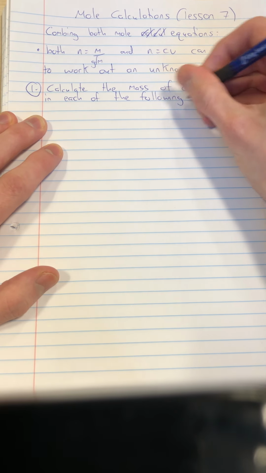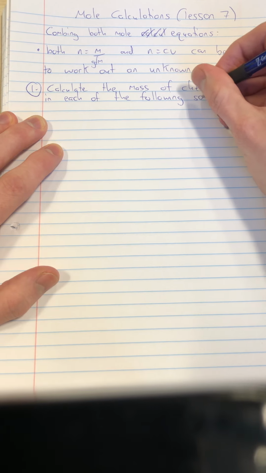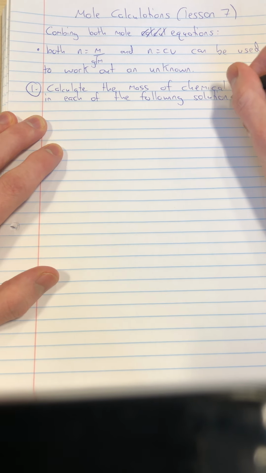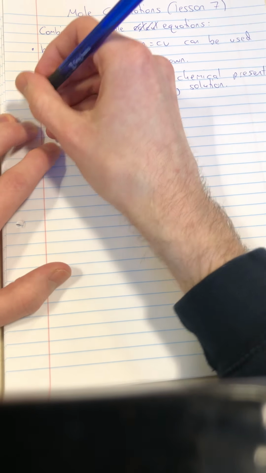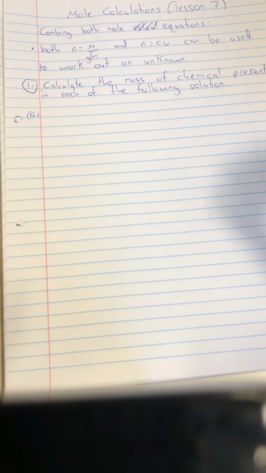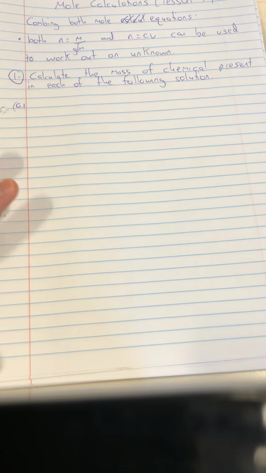Okay, and you'll see what I mean when we start going through this. We're going to do 3, so A, B and C, and then we'll change it up ever so slightly, and then that'll be us.